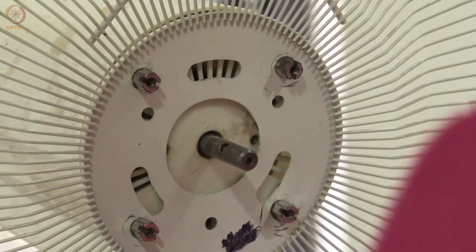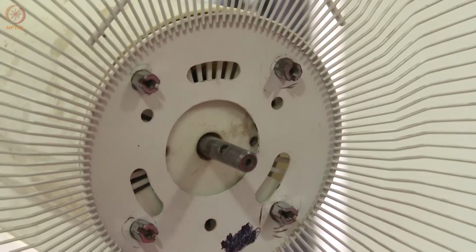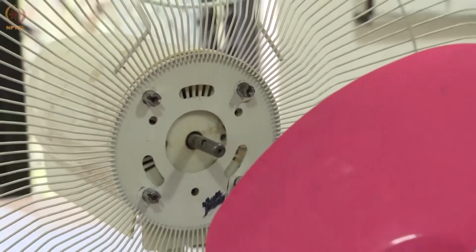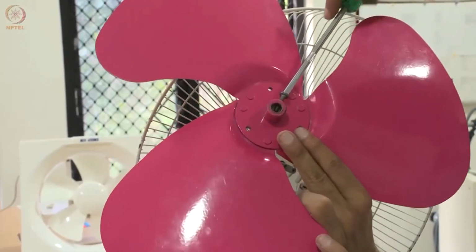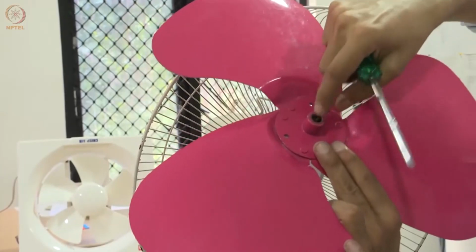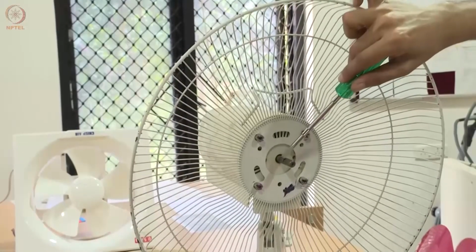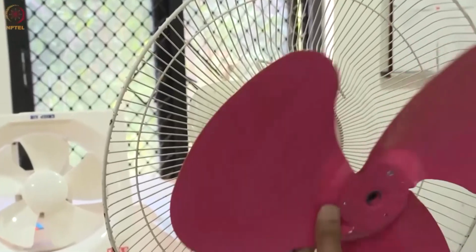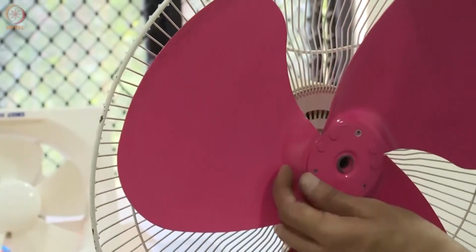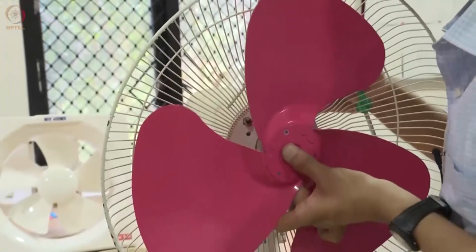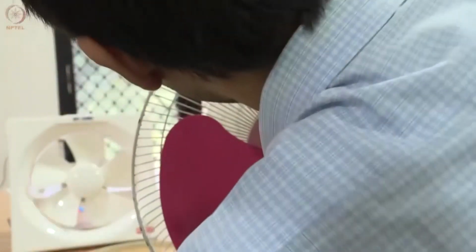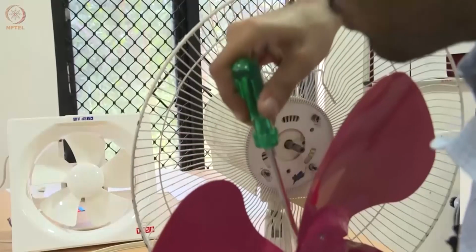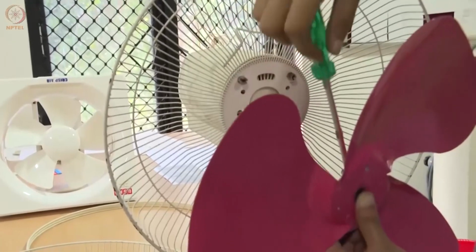So now we assemble the blade back on the shaft. We have to make sure that this screw, when we tighten it, so let me show it on camera. When we tighten it all the way, you can see it moves radially in and out. So this end of the screw should engage the depression, the blind hole that is on the shaft. You have to make sure that both are aligned properly to properly secure the fan blade to the motor. If it doesn't go, which means the screw is obstructing, so loosen it further.